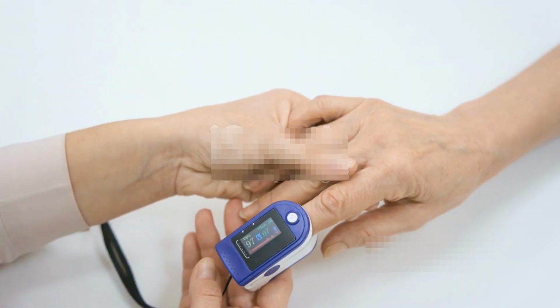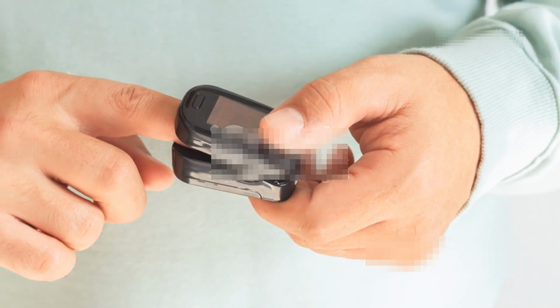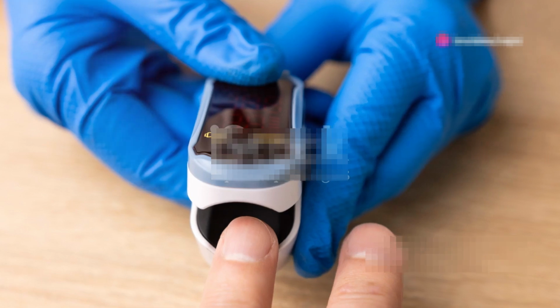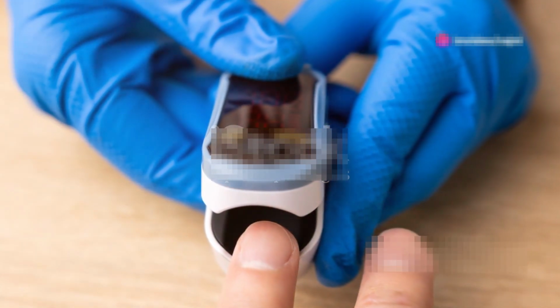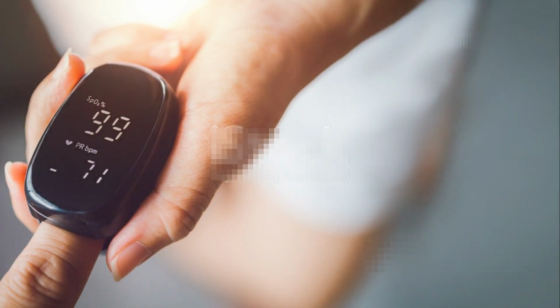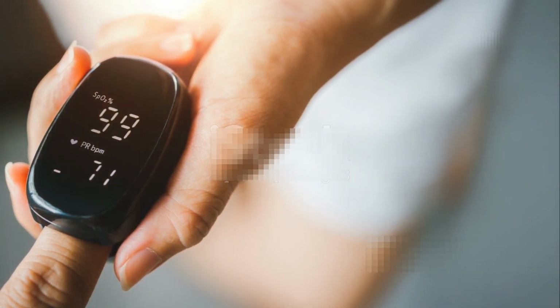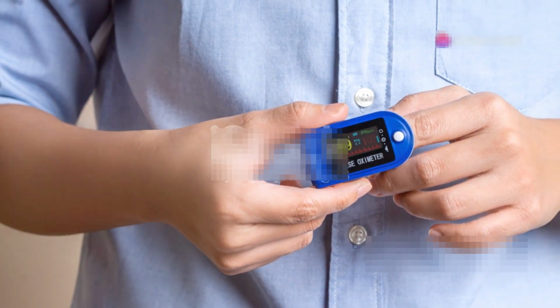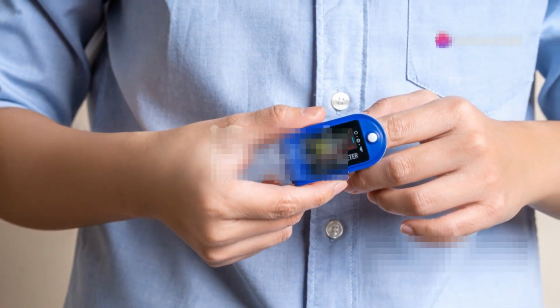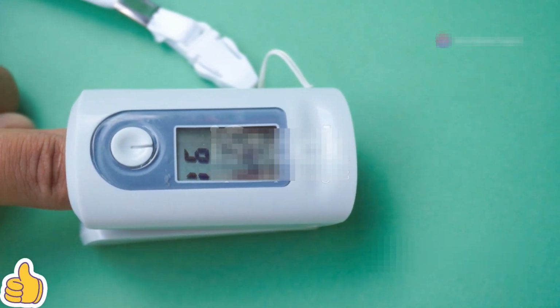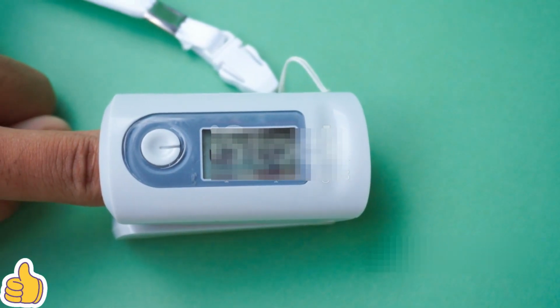Multiple parameters. In addition to the primary gases and pH, many analyzers can also measure electrolytes, for example, sodium, potassium, calcium, and metabolites, for example, glucose, lactate, providing a comprehensive assessment of the patient's metabolic status. Point-of-care testing. Many blood gas analyzers are designed for point-of-care use, meaning they can be used at the bedside, in operating rooms or in emergency departments, allowing for immediate decision-making and treatment adjustments.